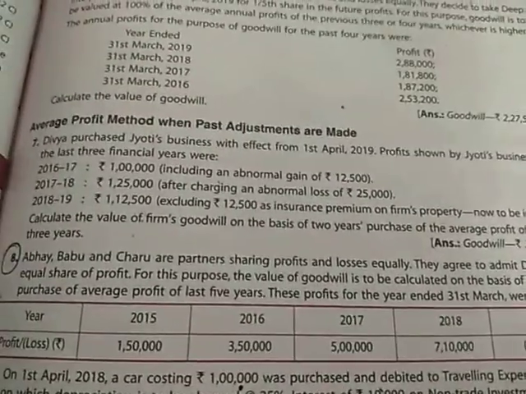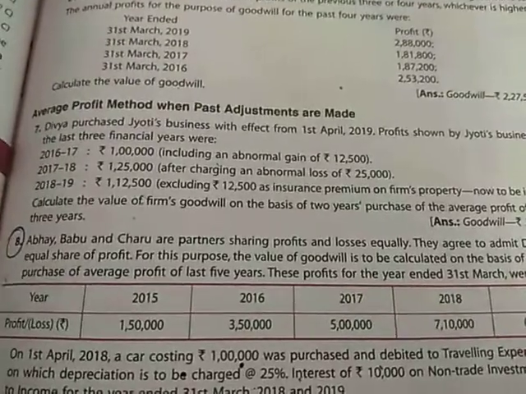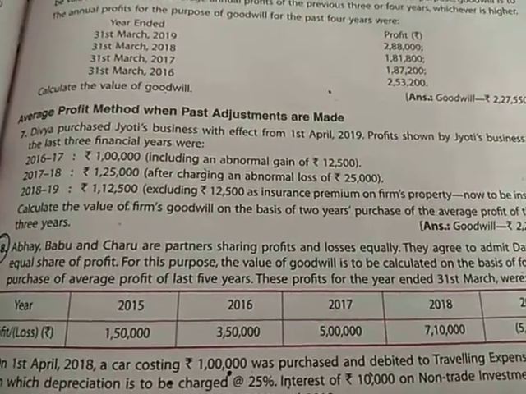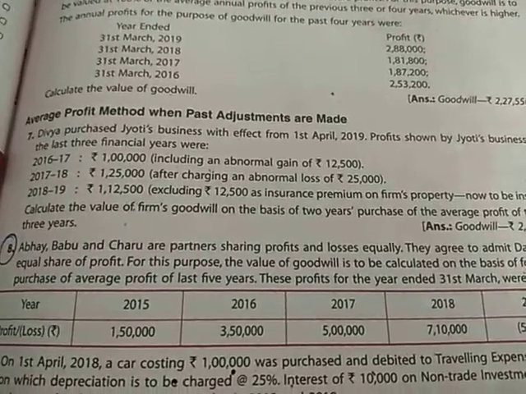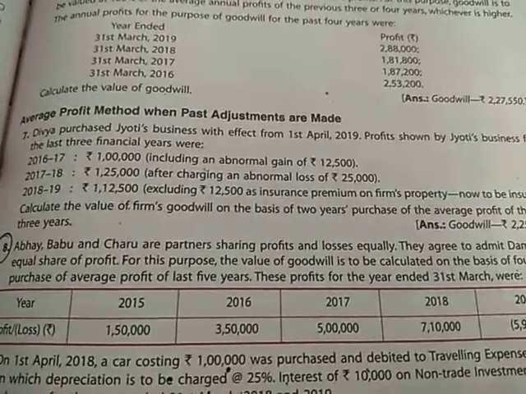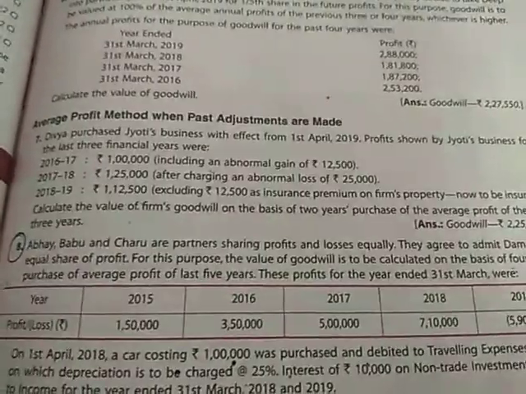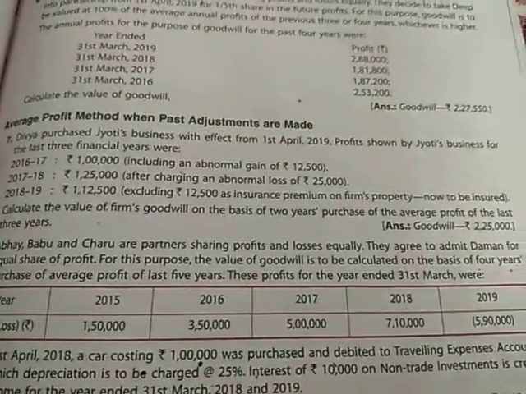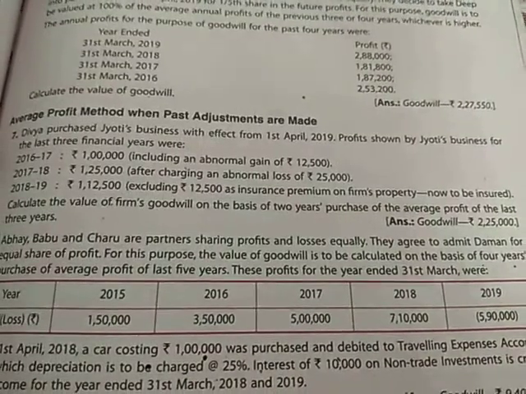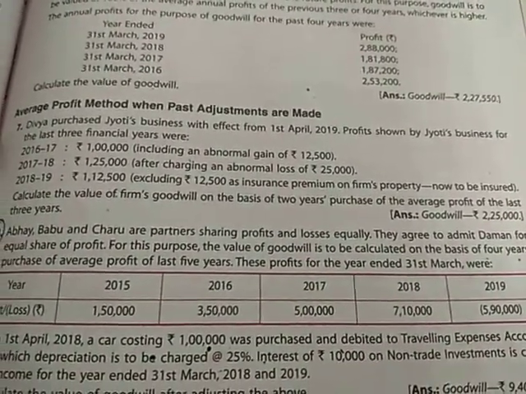So question number 7, you can see here the profits of the last 3 years are given: 2016-17, 2017-18 and 2018-19. In 2016-17, rupees 1 lakh, including an abnormal gain of rupees 12,500. In 2017-18, rupees 1 lakh 25,000 after charging an abnormal loss of rupees 25,000. In 2018-19, rupees 1 lakh 12,500, excluding rupees 12,500 as insurance premium on the firm's property now to be insured. Calculate the firm's goodwill on the basis of 2 years purchase of average profit of the last 3 years.